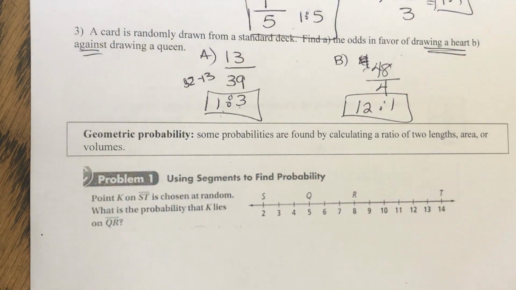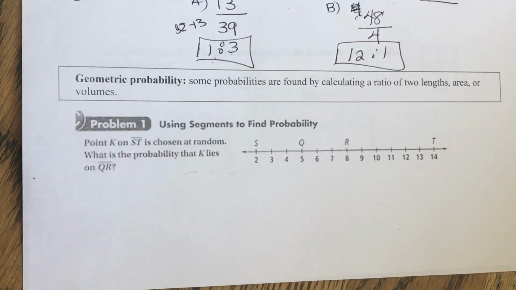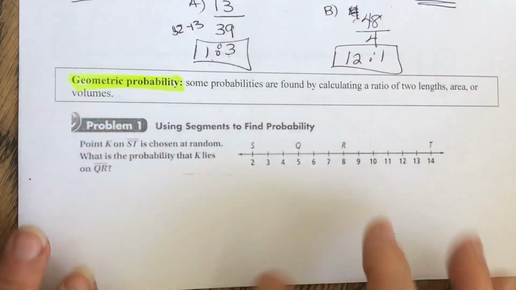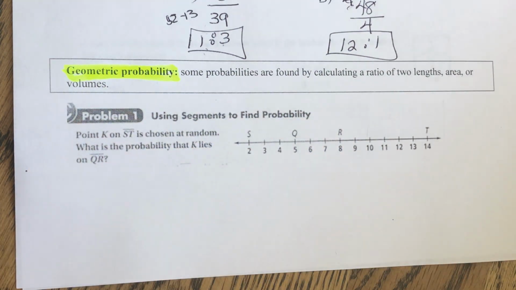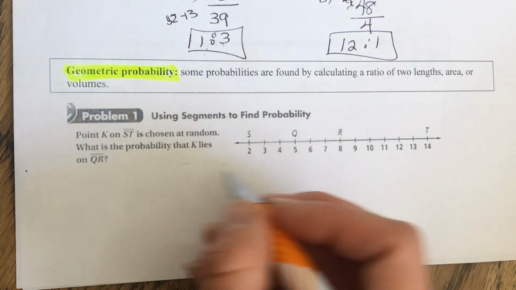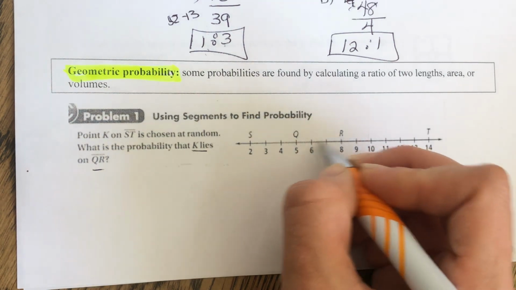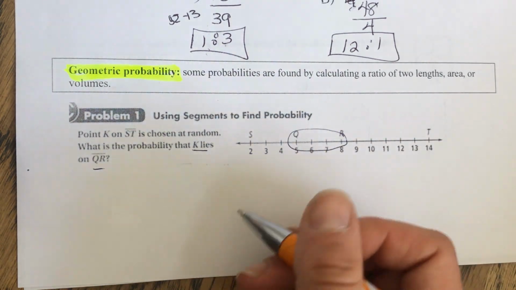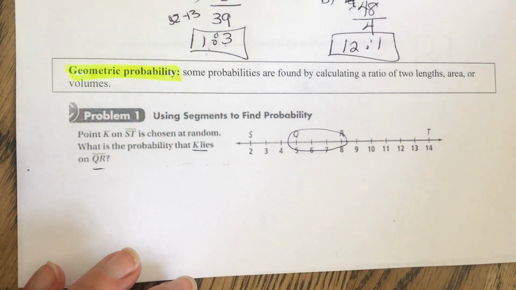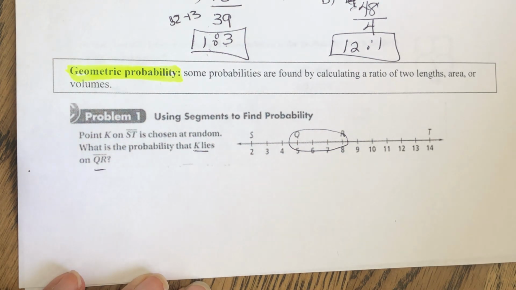All right, let's go on to our probability, the geometric. So like I said, you already did it. Geometric probability. I threw this problem on here because it's in your textbook and you have a homework problem on it, so I want to make sure you guys can do it, but it's pretty easy. So it says point K is on ST, okay? What's the probability that K lies on QR? So again, when you're doing something like this, you want the probability of everything.